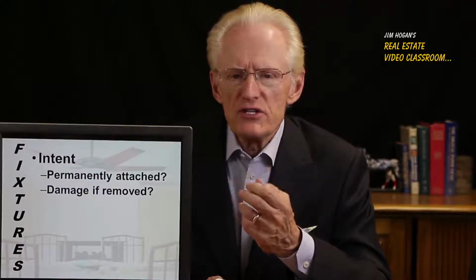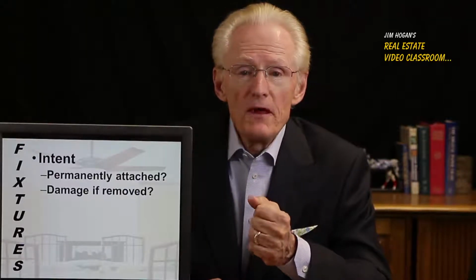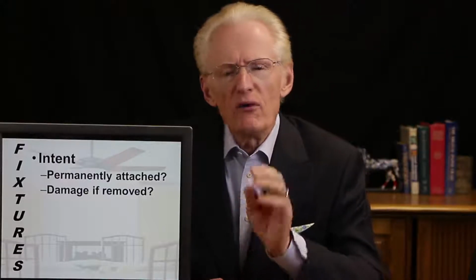So let's take that chandelier. Permanently attached? Yes, it's hardwired into the ceiling and it provides light to the room, which may be an essential feature in that room. Will it cause damage if removed? Well, some people will say, well, you can put a plate over that so it won't cause any damage, but in reality it does cause damage. There's a hole in the ceiling and there's some wires dangling free. So the intent is determined by asking two questions, permanently attached and damage if removed. One of the things you should realize is cost of the item is not important. So that $5,000 chandelier versus the $1 switch plate cover doesn't have anything to do with whether it is a fixture or not. So cost is not important.